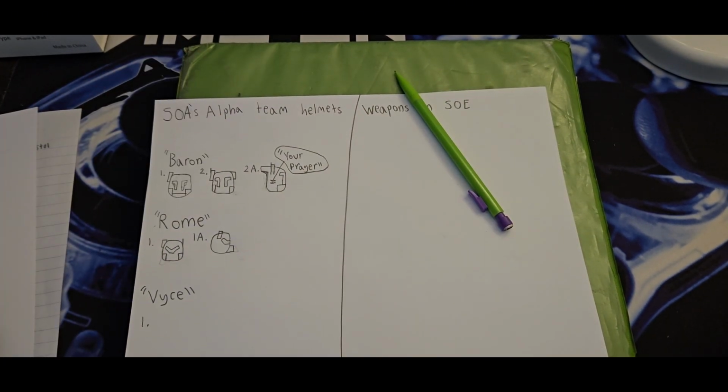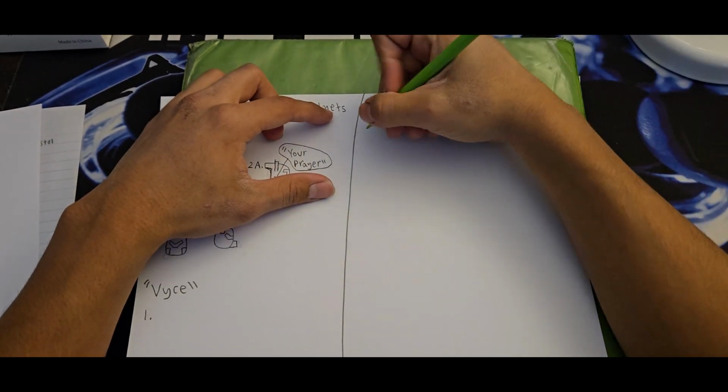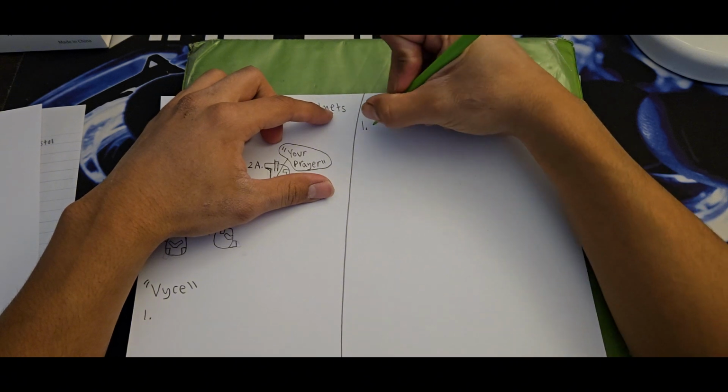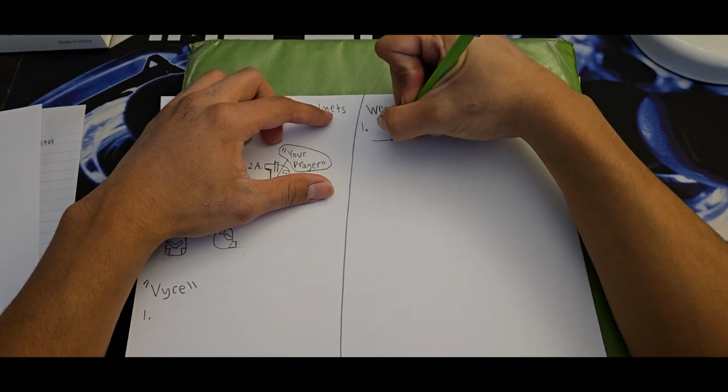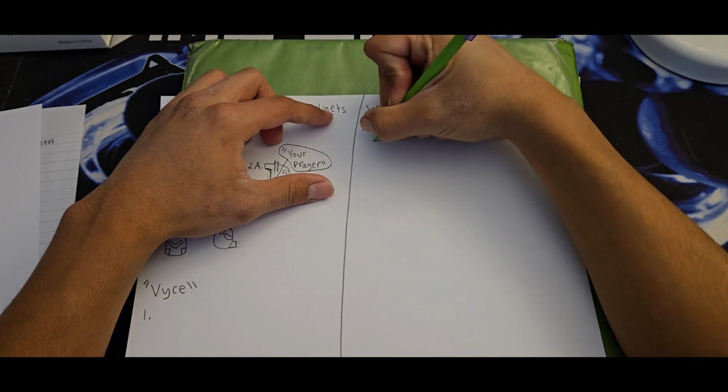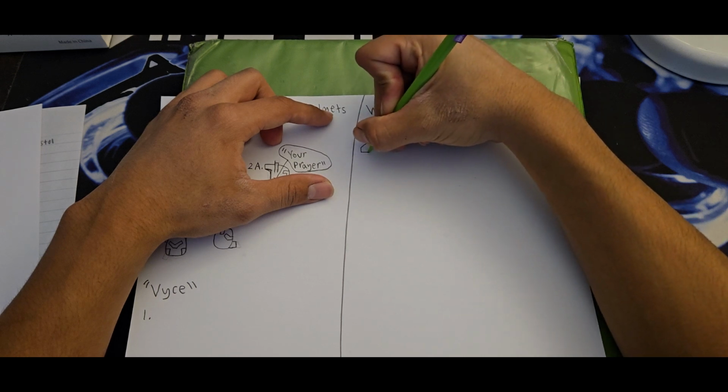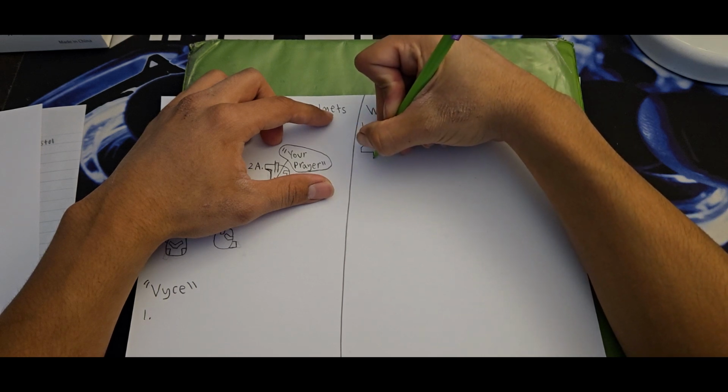So moving on, aside from the 3 operators that I've tried to draw here, we're not going to draw all 6, but we're going to move on to weapons. Weapons in Shadow of Evolution, there's a huge line of them. A lot of them are futuristic, a little more high-tech. I gave them my own little pizzazz with certain things I like. As you saw in the first part of the video, I did have some ideas for different weapons.